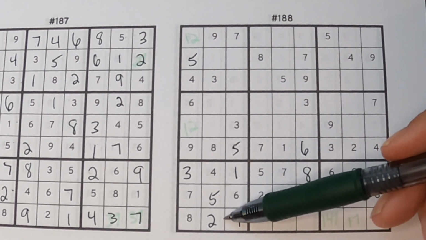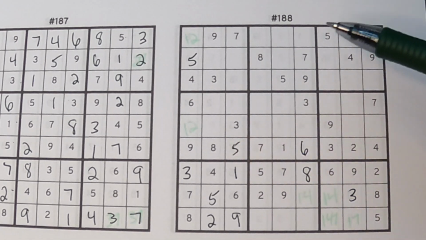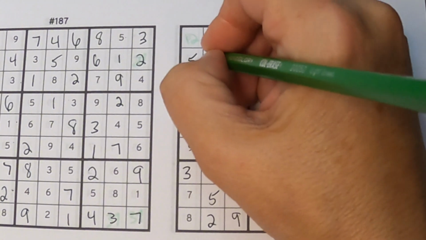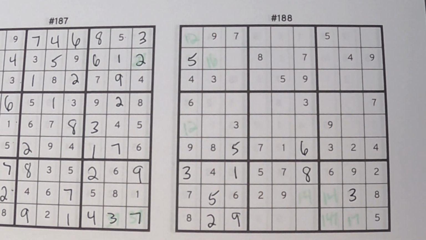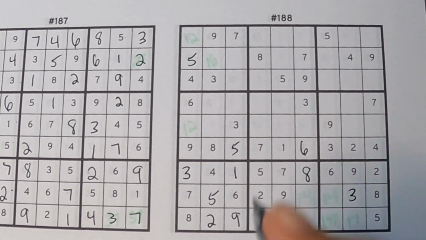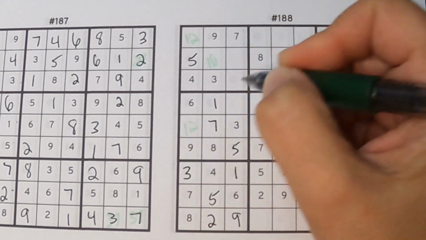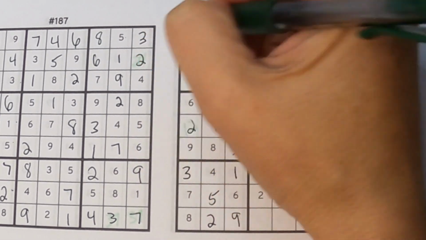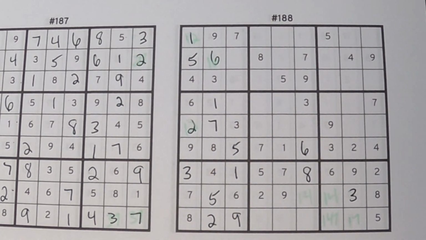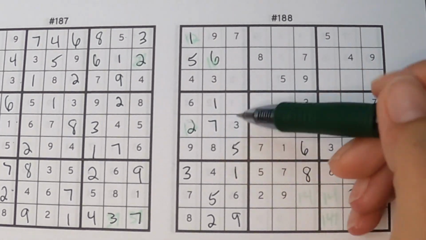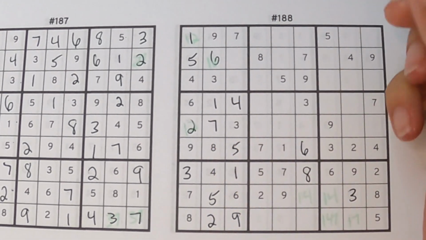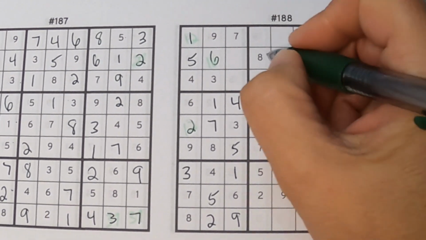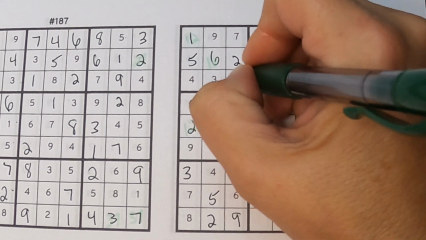For this column, we're missing 1, 6, and 7. We've got the 7 here, so 1, 6. 6 and 7 here, so 1. That 6 makes this our 7, 6. That 1 makes this our 2, 1. For this box now, we're missing a 4. And for this box, we're missing 2 and 8. We've got an 8 here, so 2, 8.